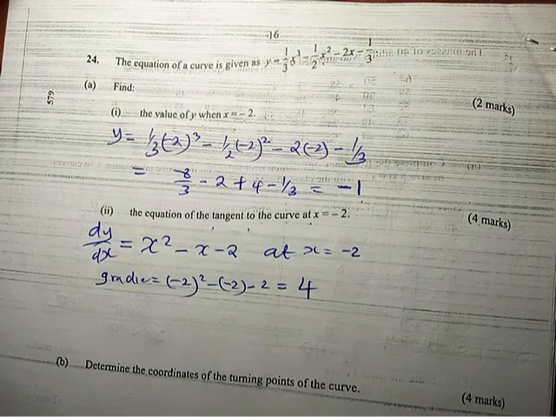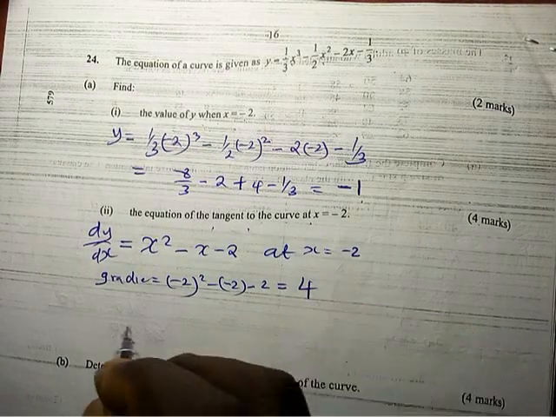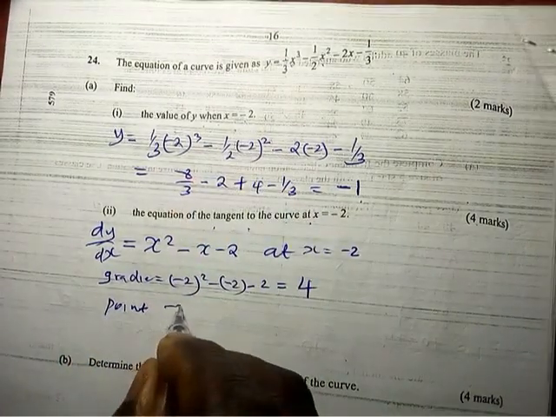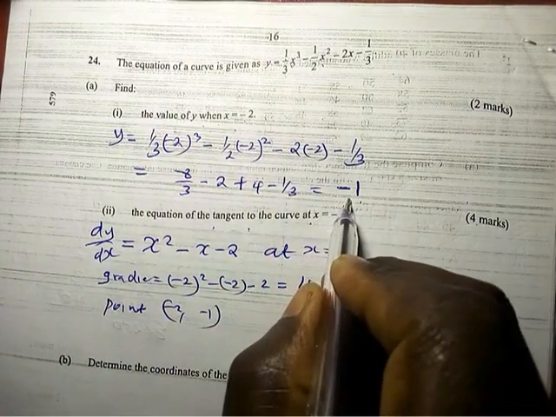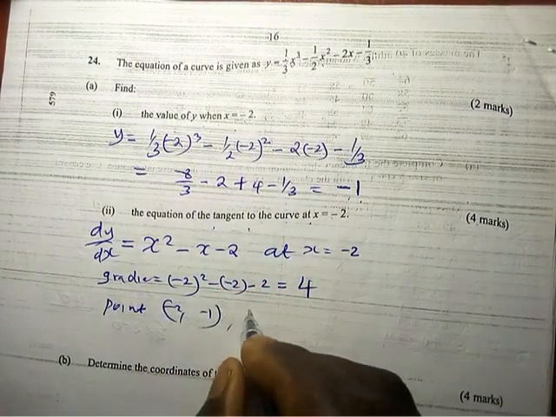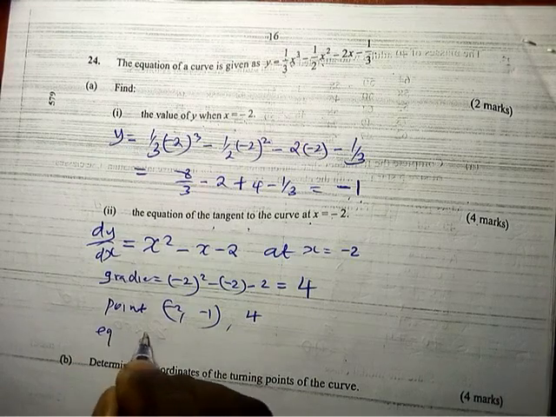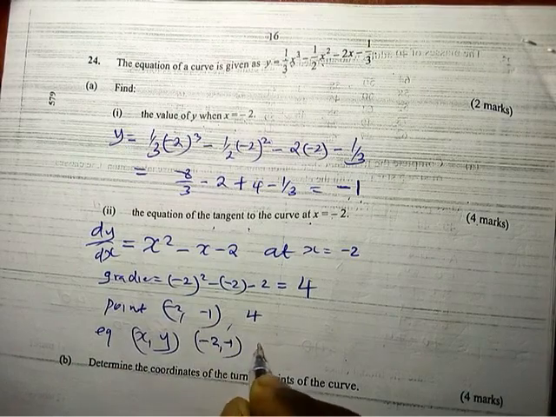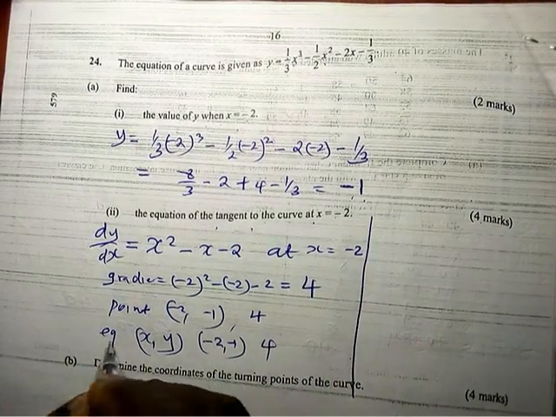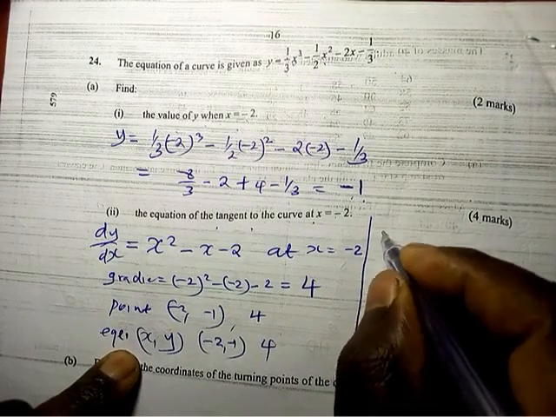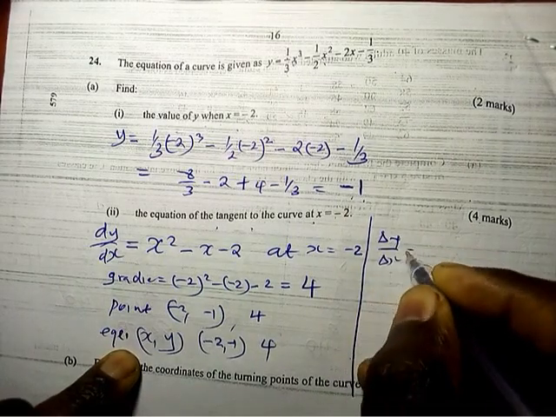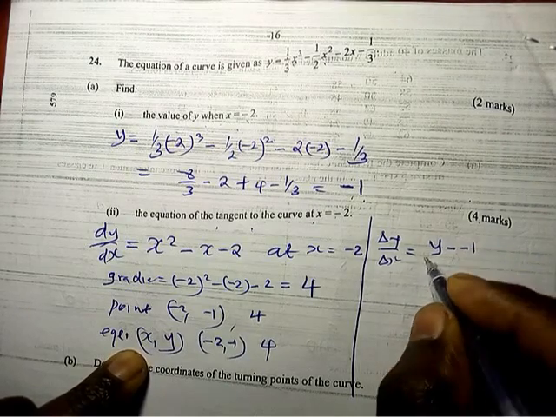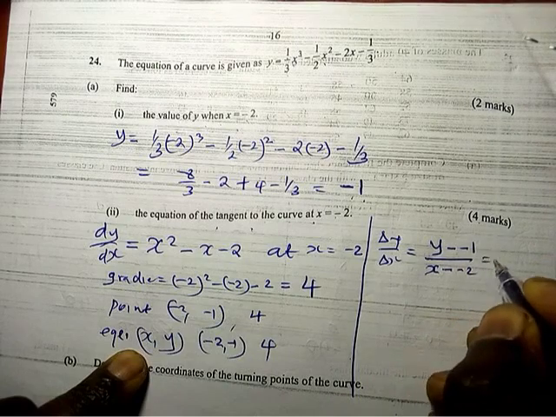The gradient is 4. Now we have the gradient and we have the point. So the point is negative 2, negative 1, because y is negative 1 when x is negative 2. The gradient is 4. So for the equation, we take that point, and then we take the gradient to form the equation. Now the equation is change in y over change in x, which is y minus minus 1 over x minus minus 2, and the answer is 4.